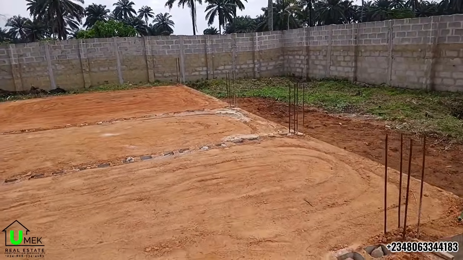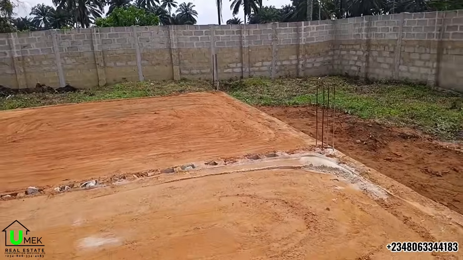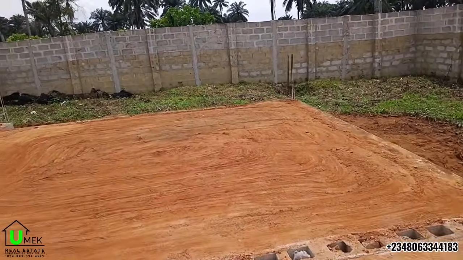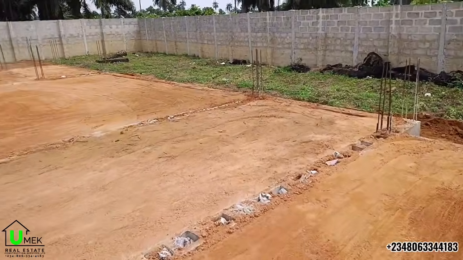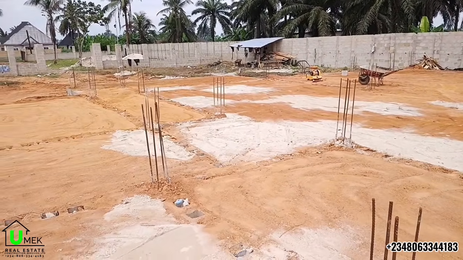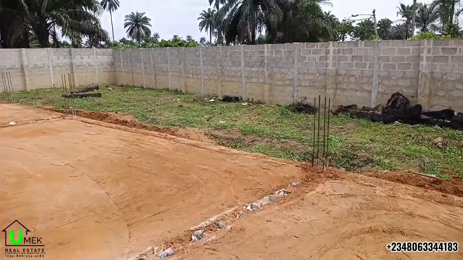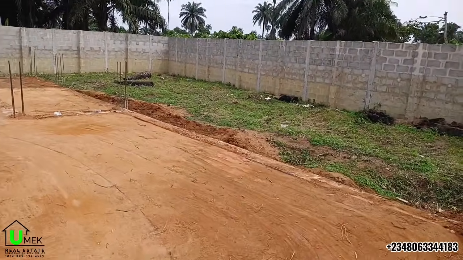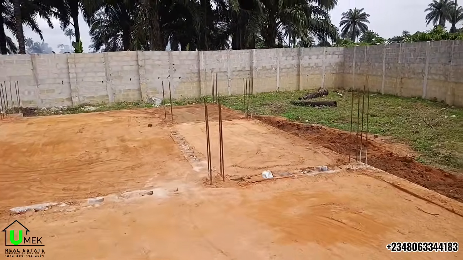And the 16 mm rods used here were 45, while the 12 mm rods used were 130. Then the 8 mm used were 60. Then 1 roll of binding wire. Then the 9 inches blocks used here were 2,500. Then of course the filling sand was 13 of the whole truck.